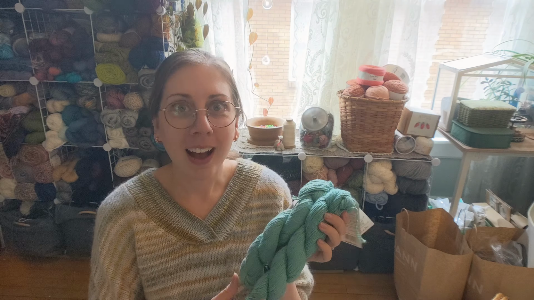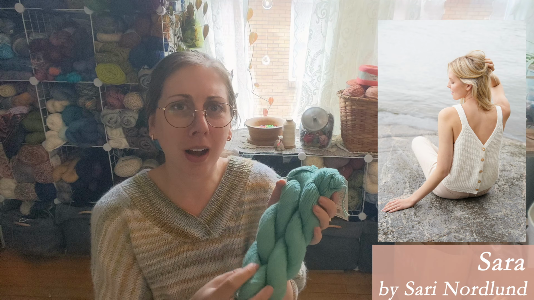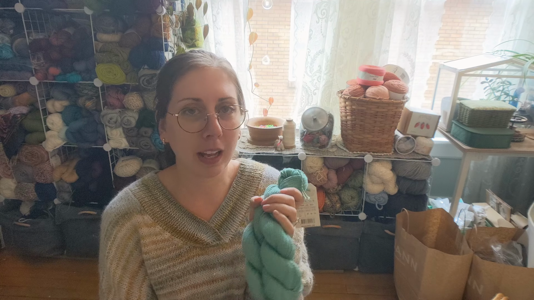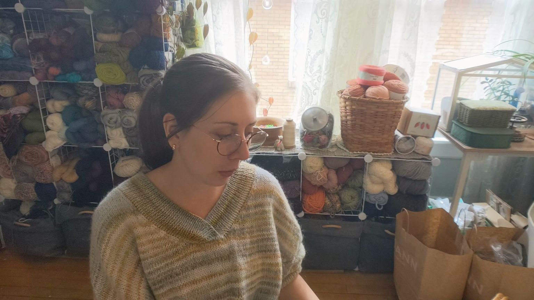colors. I have plans to make the Sarah top out of this beautiful Amano cotton, which is super, super, super soft, and I'm already anticipating how much I'm going to love the finished product. And it's got those little buttons on it. It's going to be so stinking cute. And these are some of the yarns that I've pulled out because I know I might like to use them, but I don't have specific plans.